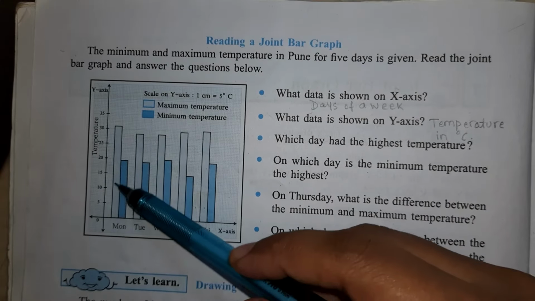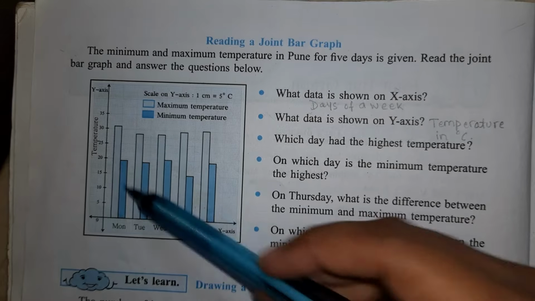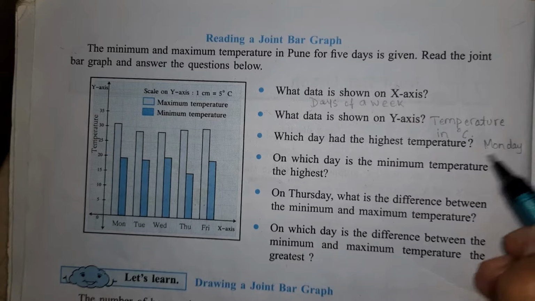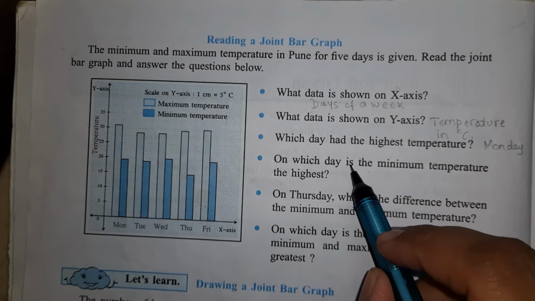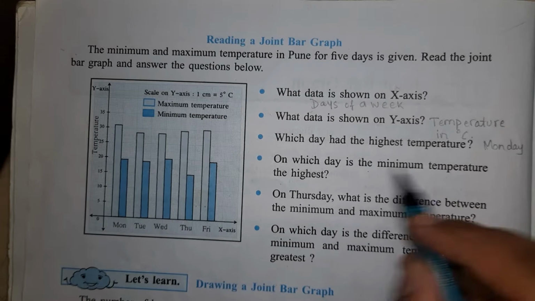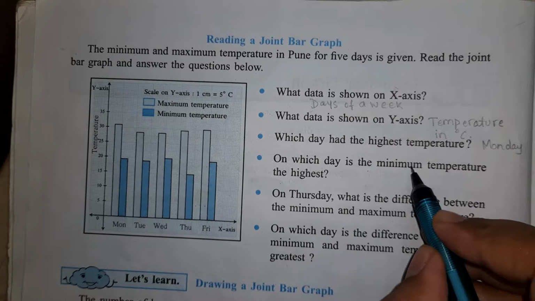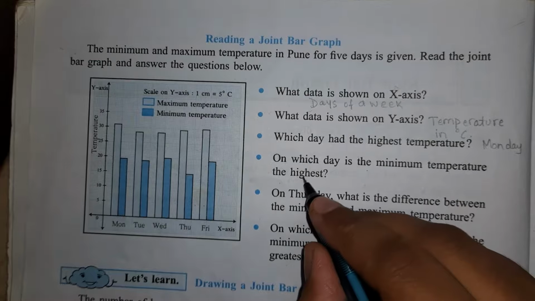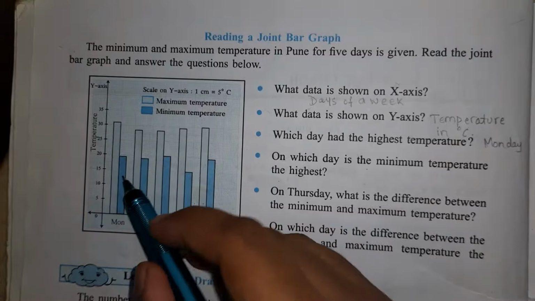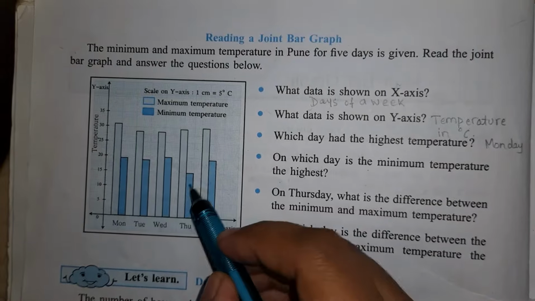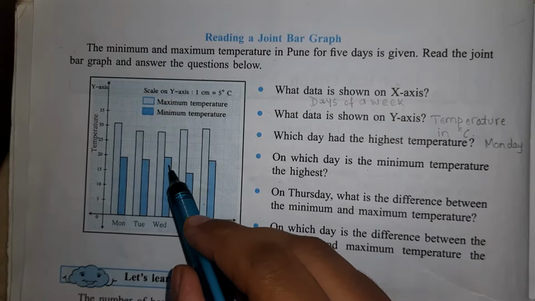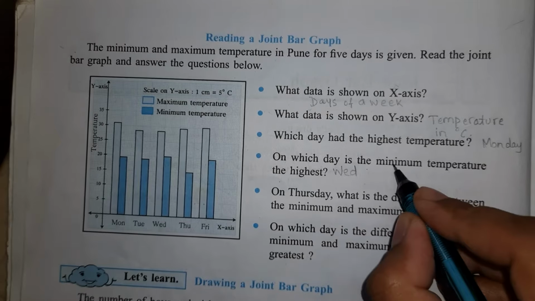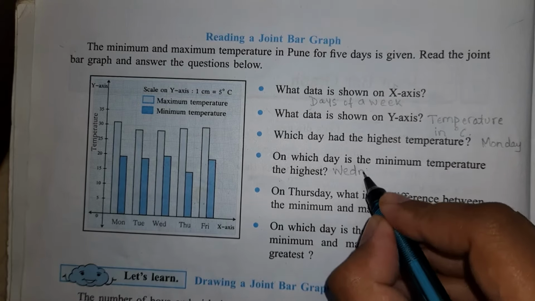Which day had the highest temperature? So highest temperature कहाँ पे था? Monday. Monday has the highest temperature. On which day is the minimum temperature highest? Minimum temperature means dark वाले बॉक्स, और डार्क वाले बॉक्सेस में हाईएस्ट कौन से दिन था? So let's observe the dark boxes. So which is the biggest box? Here. So Wednesday had the highest minimum temperature. Wednesday.